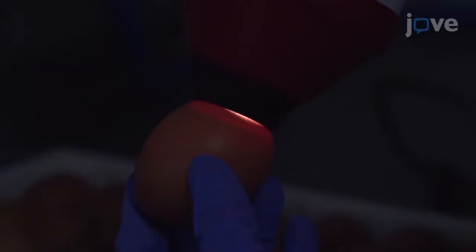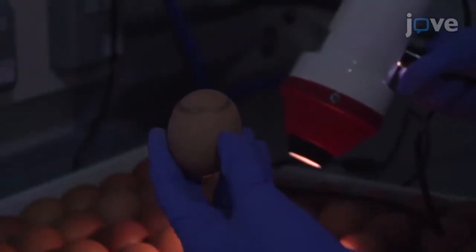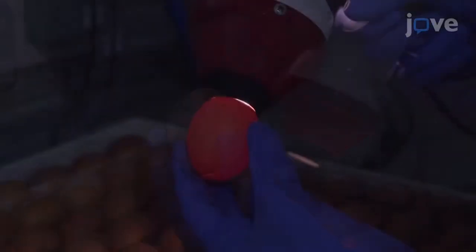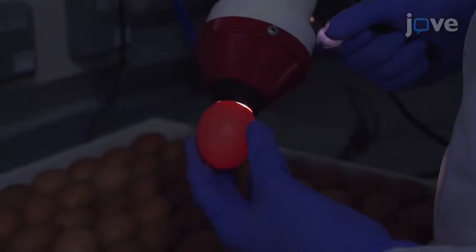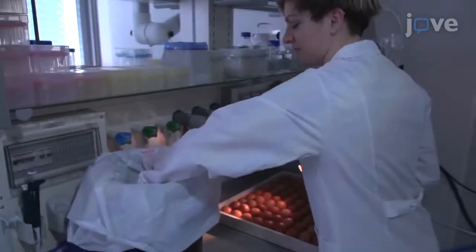To identify the air bladder, check for differences in brightness on the top of the egg. The air bladder appears as a round, more transparent region, while the albumin appears darker. Mark the location of the air bladder by pressing the lamp slightly against the egg with the previously applied ink. Exclude non-fertilized eggs which do not show a difference in brightness between the albumin and air bladder.